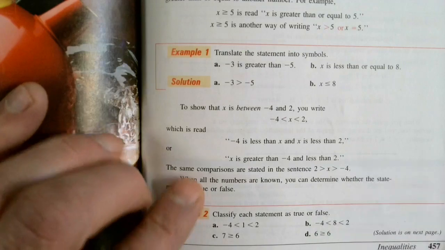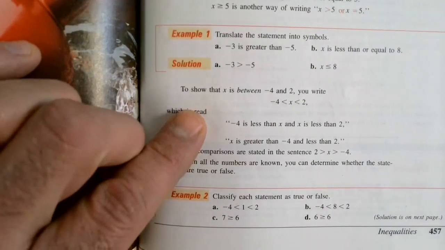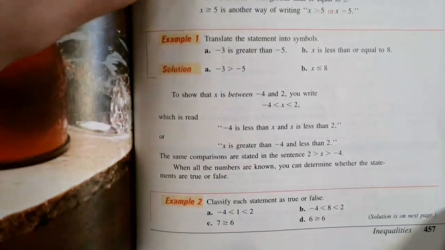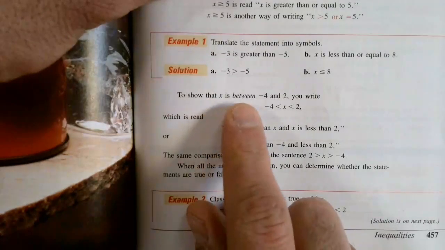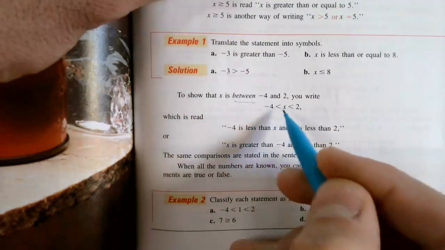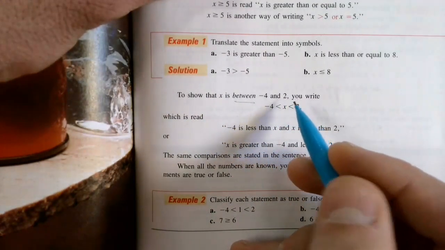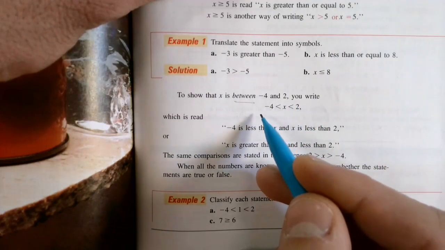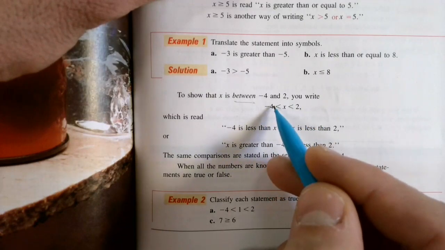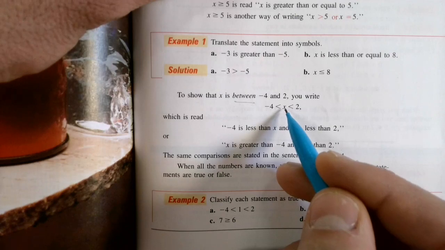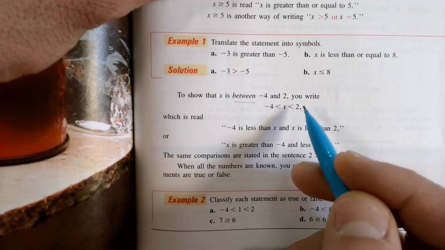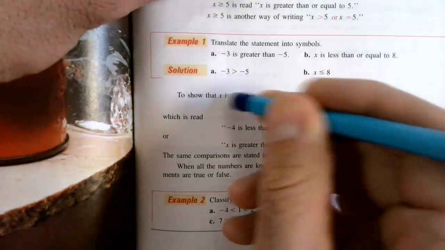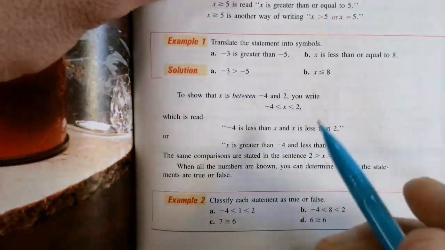Okay? Now, let's complicate it a little bit. Just a little bit. To show that x is between -4 and 2, we're going to write this: -4 is less than x, and x is less than 2. That means it's between -4 and 2.